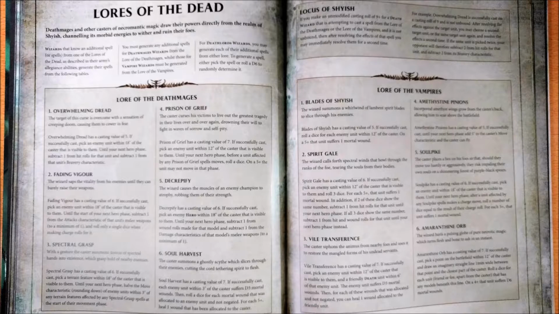The first spell that you can choose is Overwhelming Dread, that has a casting value of 5+, and lets you, if successfully cast, pick an enemy unit within 18 inches of the caster, but it has to be visible to it. And until your next hero phase, you can subtract 1 from its hit rolls for that unit and subtract 1 from that unit's bravery characteristic. So it's quite interesting because it subtracts 1 not only for the melee but for all the hit rolls, either for the combat phase or for the shooting phase.